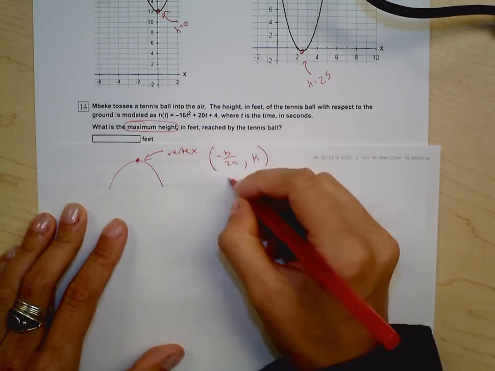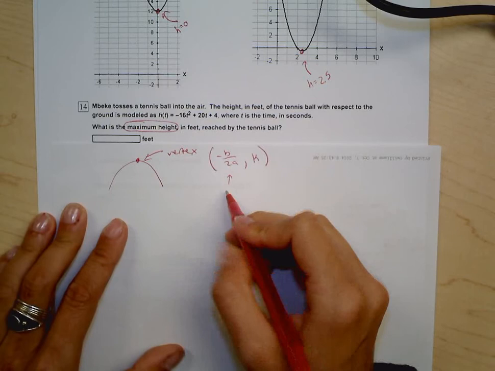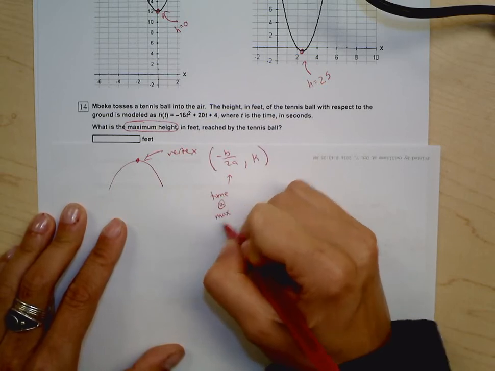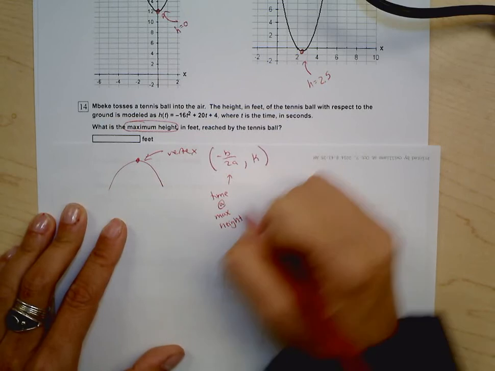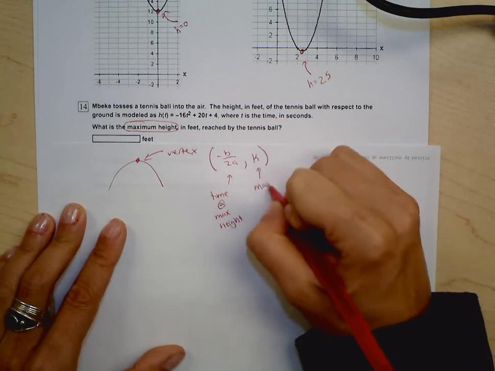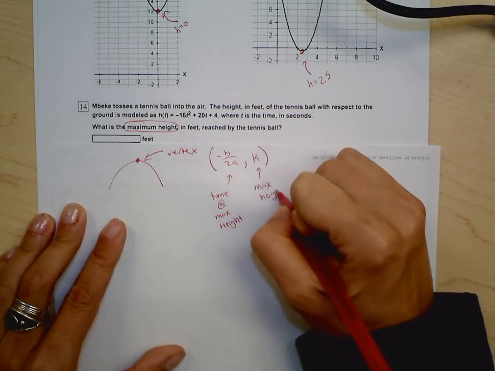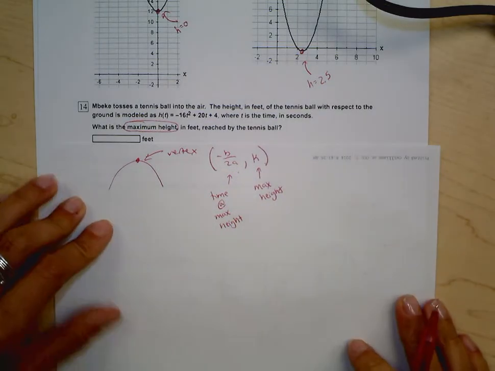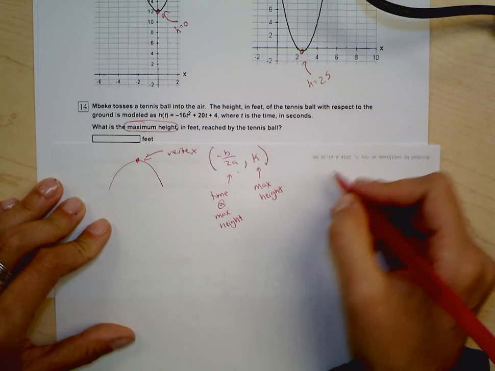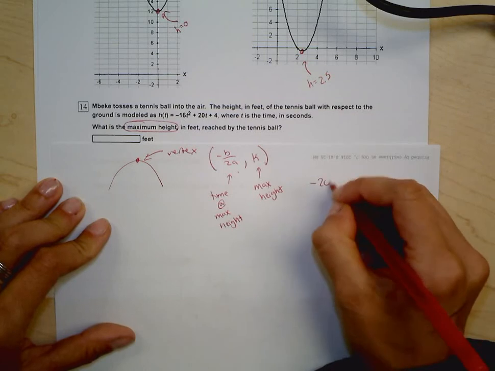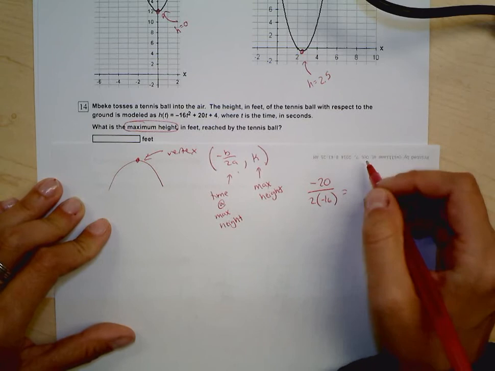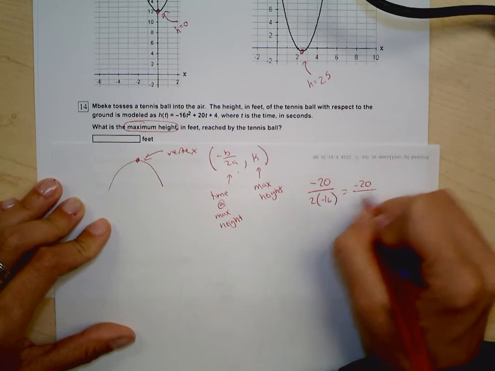Now, my x coordinate of my vertex is the time at max height. And I know my k value is the actual maximum height. So I'm going to solve for negative b over 2a, plug that back in and solve for k. So I'm going to have negative 20 over 2 times negative 16. And I get negative 20 over negative 32.